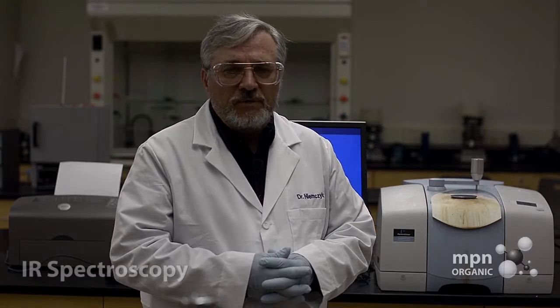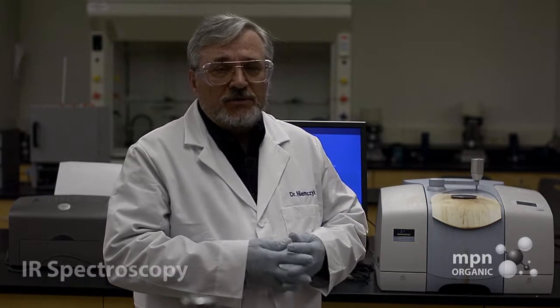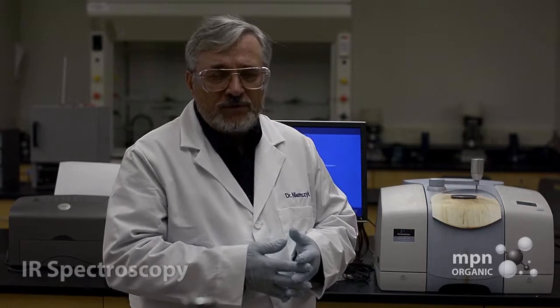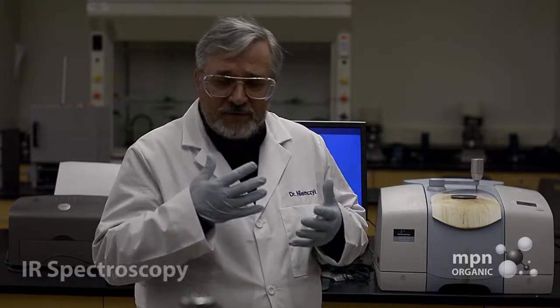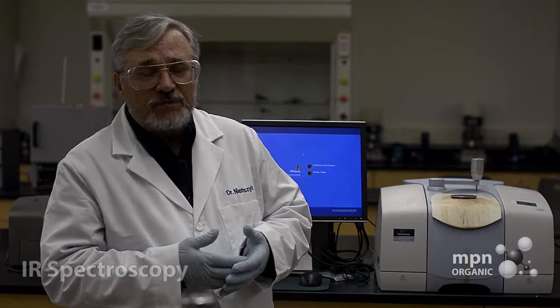Welcome to the organic lab here at Wheaton College. Today we're going to look at how we take an infrared spectrum of an organic liquid. IR spectroscopy, or simply IR, is a term that we use for the technique of determining functional groups in a molecule. Functional groups like ethers, alcohols, ketones, aldehydes, carboxylic acids, amines, that sort of thing.